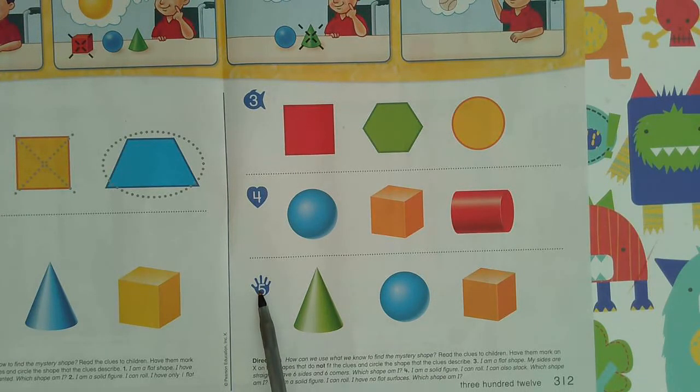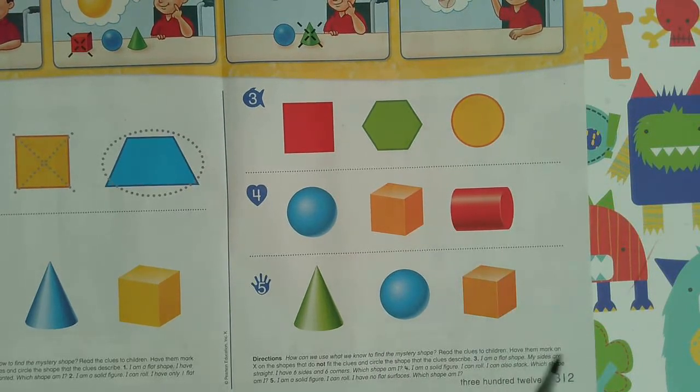We're on number 5 now. I am a solid figure. I can roll. So look at your 3 shapes. Put an X on the shape that cannot roll. Next clue. I have no flat surfaces. Which shape am I? So make sure you mark an X on the shapes that do not fit these clues and circle the shape that you think I'm describing.